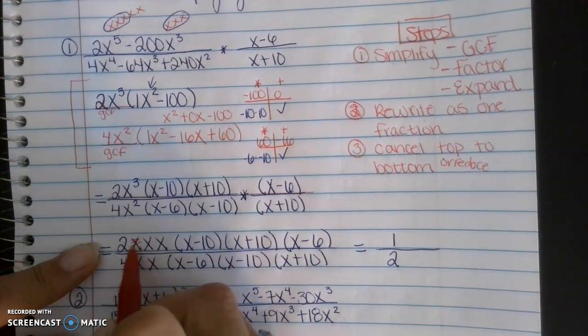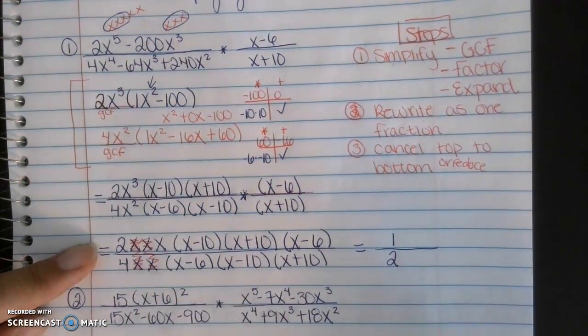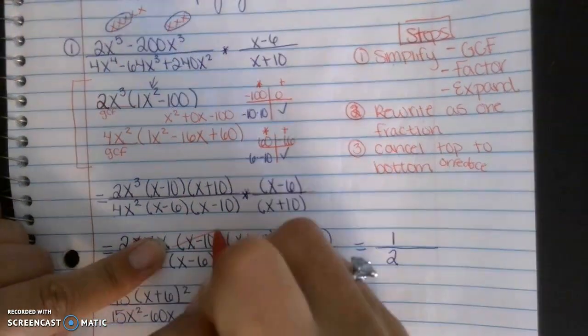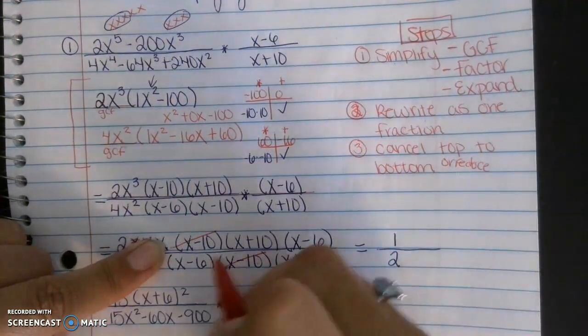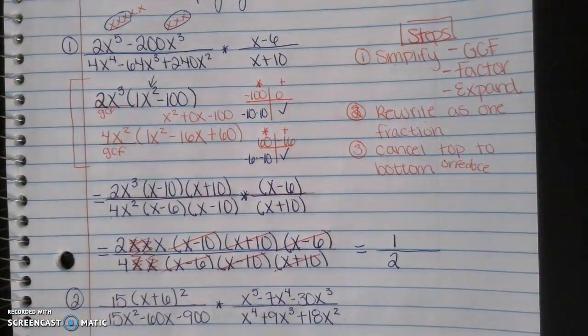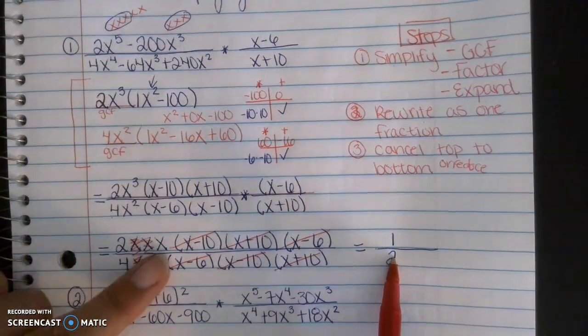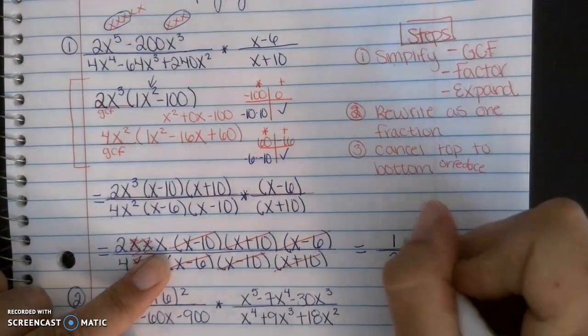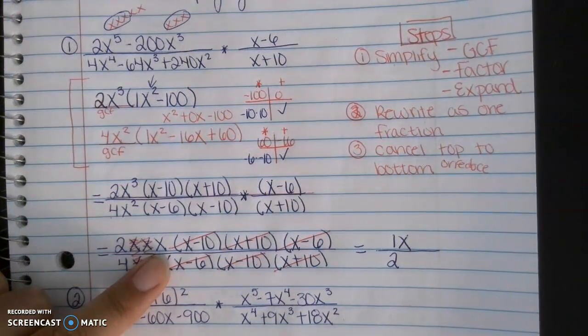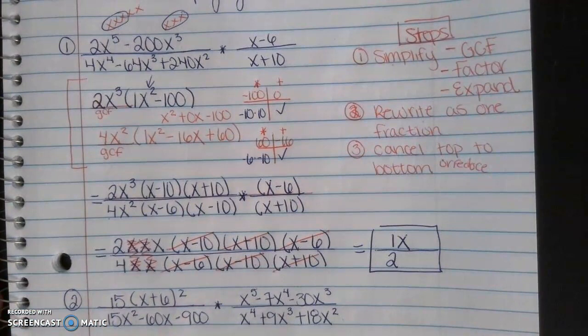I can cancel 2 x's there. x minus 10s can cancel, those are the same. Same thing with x plus 10s and same thing with x minus 6s. So all I'm left with, my reduced fraction, 1 over 2, and I've got an x left up top. Everything else canceled, so this right here would be my final answer.